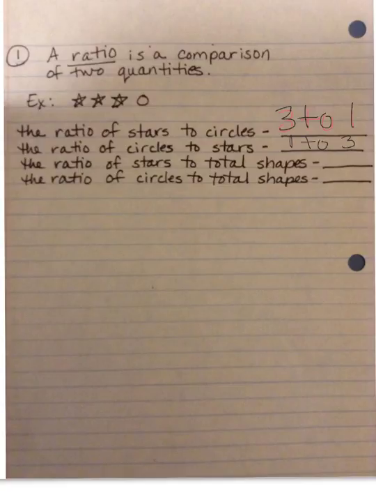So the ratio of stars to total shapes would be 3 stars to 4 total shapes, or 3 to 4. And then the ratio of circles to total shapes would be 1 circle to the 4 shapes. That's one way to write those ratios, to compare my stars and my circles.